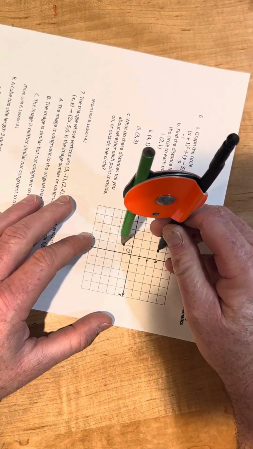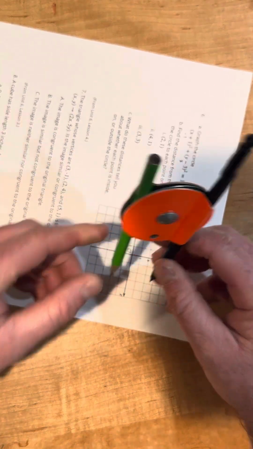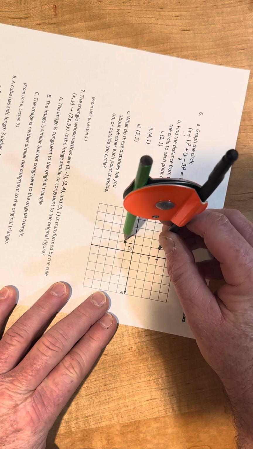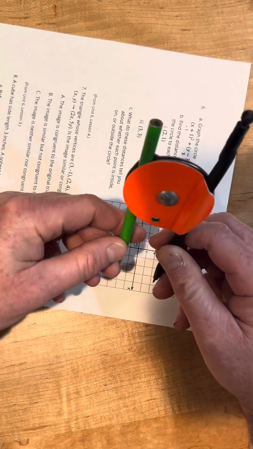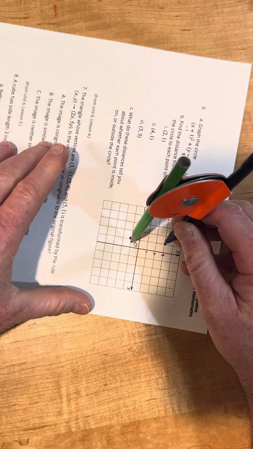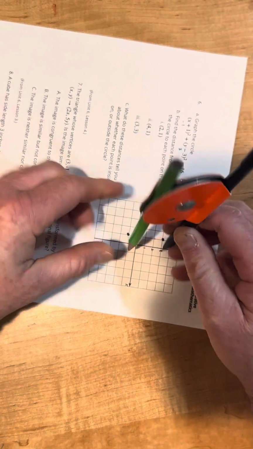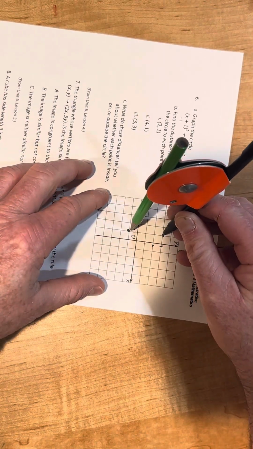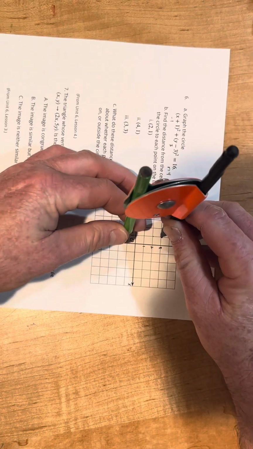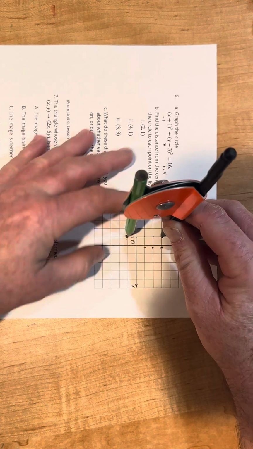I love about these compasses, you can adjust them even when they're super tight. All right, here we go. Wow, that's not the greatest. Make sure it actually goes through the perfect point. A little bit bigger. Right there. Now I'm going to tighten it real tight.